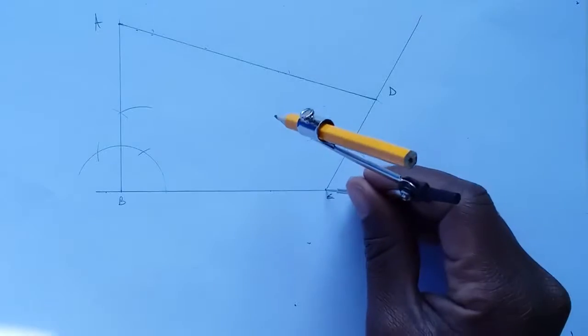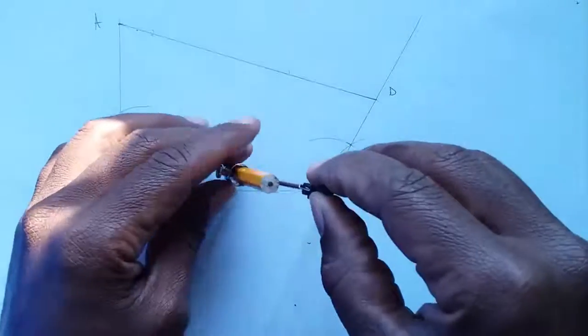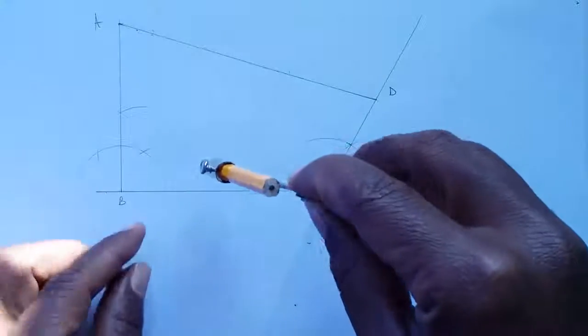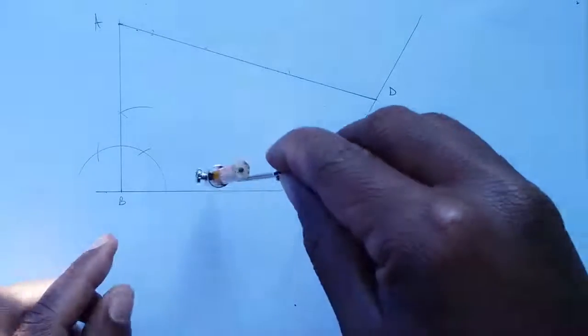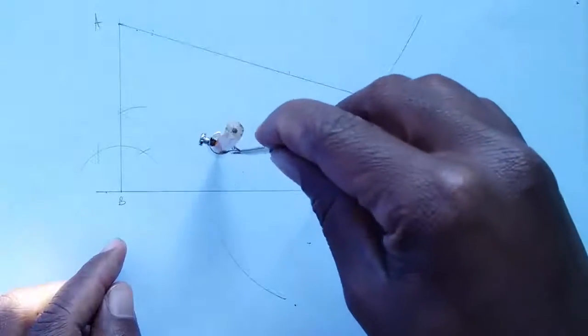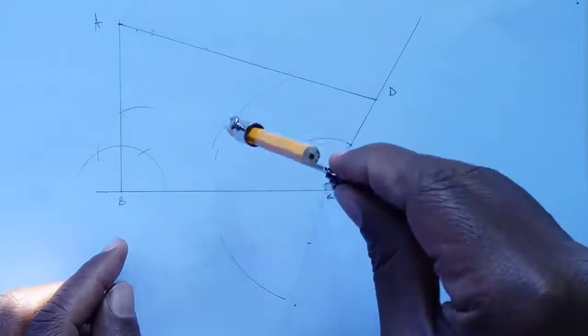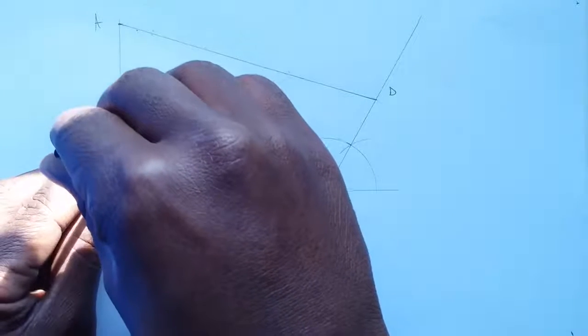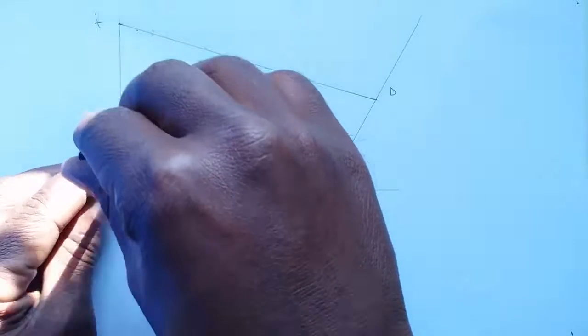So how to draw the bisector? We put the compass here, stretch it out to more than half the distance BC, right? Draw an arc at the bottom and draw an arc at the top. Put the compass at point B without changing the distance which will stretch out the compass.